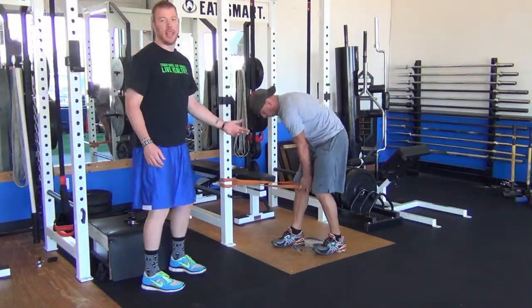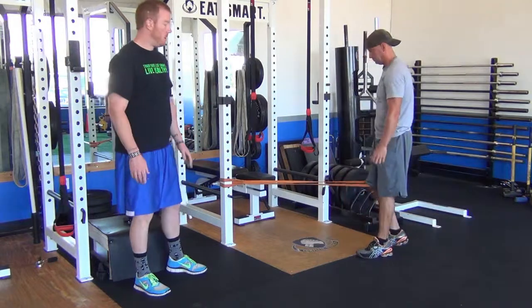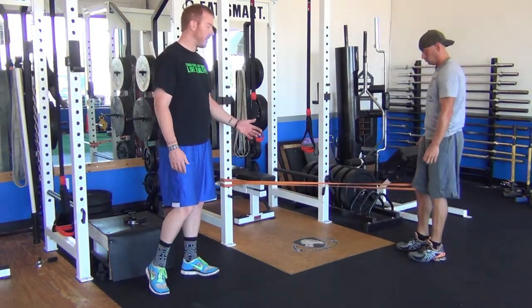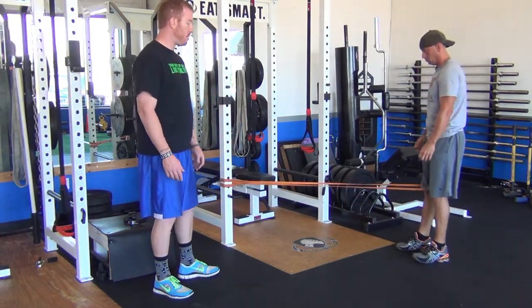Okay, so now we'll go into the TKEs after rolling the IT band. Don't really need to talk much about this, just did it last week, but just kind of the same thing we talked about in that video.